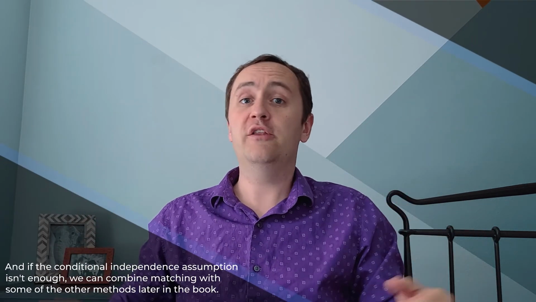All right, so those are 3 things that we need to be concerned about and assumptions that we need to make, and in the latter 2 cases, check, when we are doing matching. If we want to be able to identify a causal effect by simply matching a treated and control group, we need to make a conditional independence assumption. We need to assume that we have matched on all the variables necessary to close all the backdoors that we need. We've, of course, talked about backdoors in many, many videos in the first half of this series.